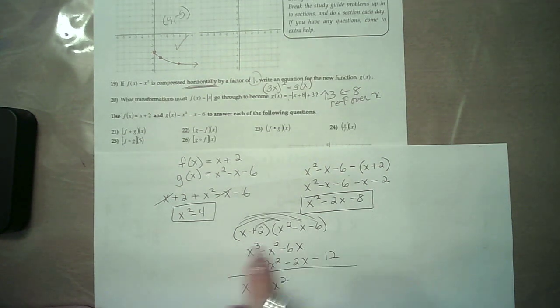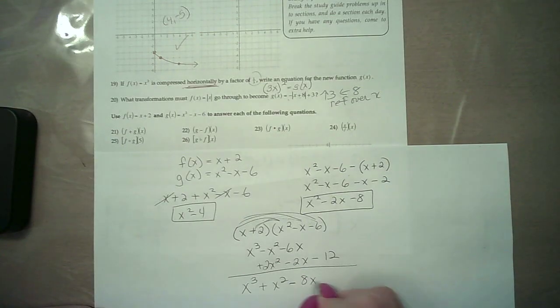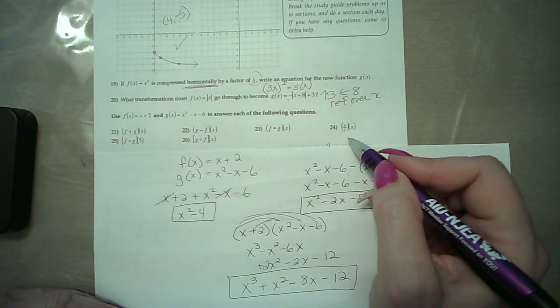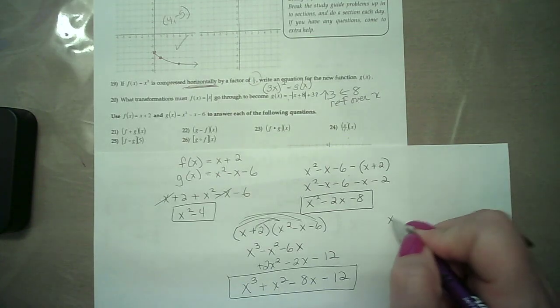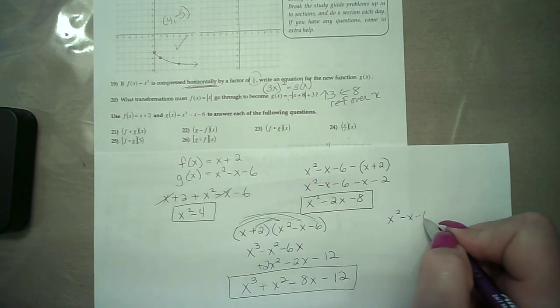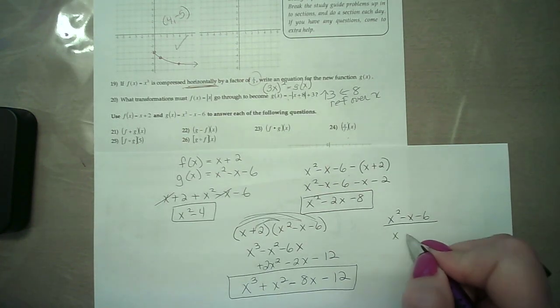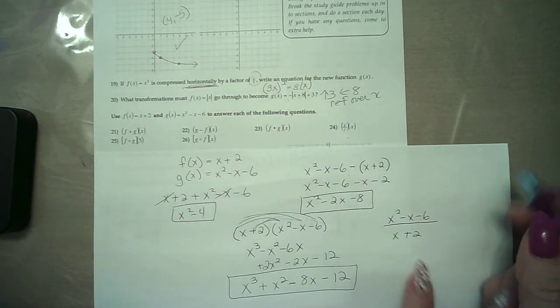And I like to do it this way. You could write it horizontally. However you want to do it. I just like keeping this in order. It's just multiplication, guys. All right. Let's look at this, it says g over f. So the g function is x squared minus x minus 6 over x plus 2. Let's see if I could factor anything.